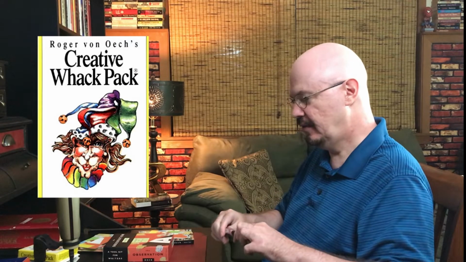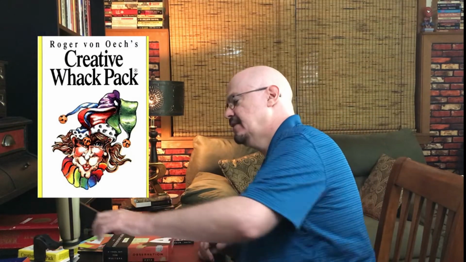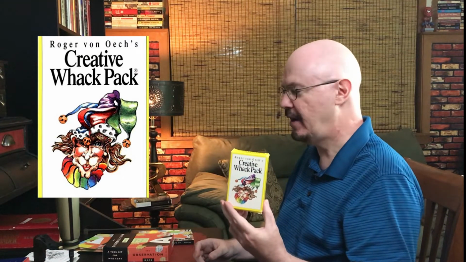So taking those ideas to the next tool, which is Roger Van Oak's Creative Whack Pack. This comes with a little booklet that describes how to use it. The card deck is in 4 different suits, and each suit represents something a little bit different. The cards in the Explorer suit highlight places and ways to find new information.